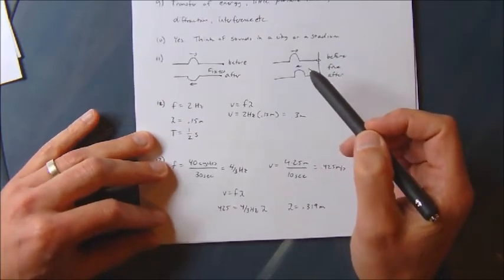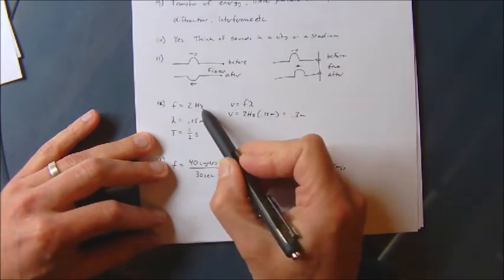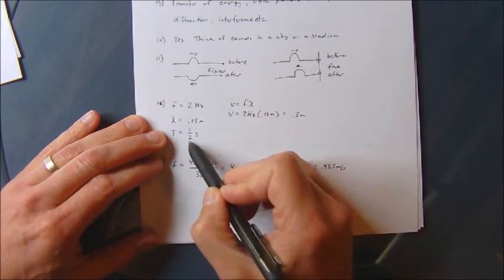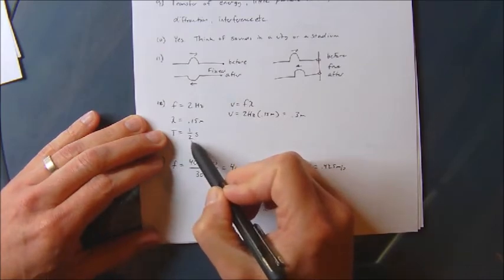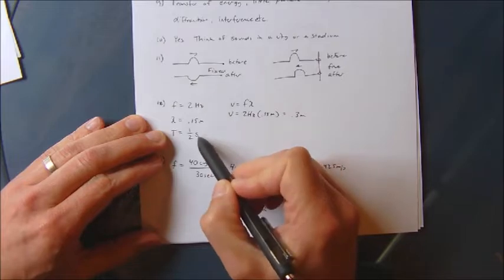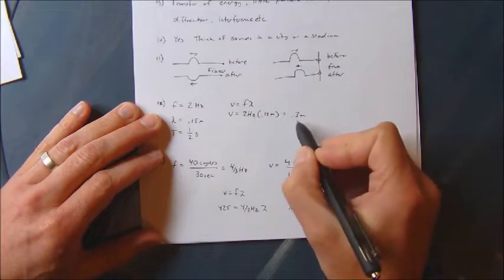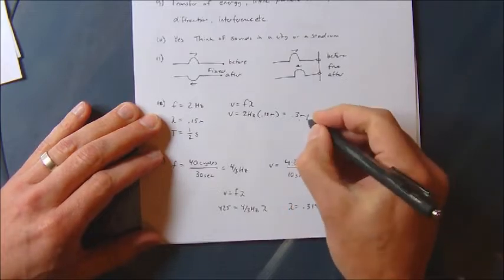Number 12, you dip your finger in water twice each second. That's 2 cycles per second. That's our frequency. That means our period is 1 over 2. That means it's half a second per wave. We're told that the wavelength is 0.15, so our velocity must be 0.3 meters per second.